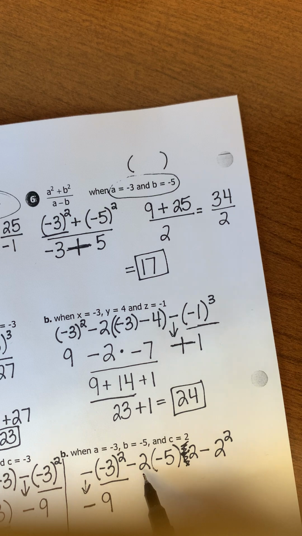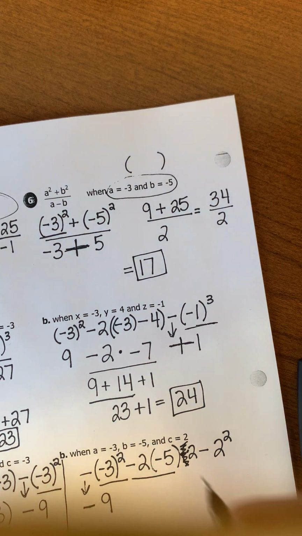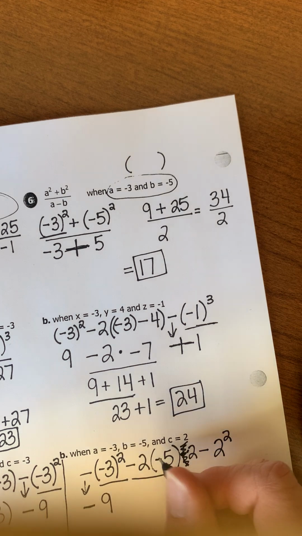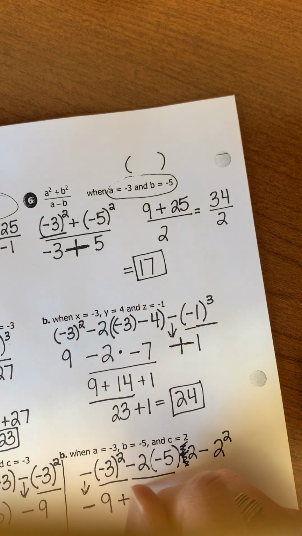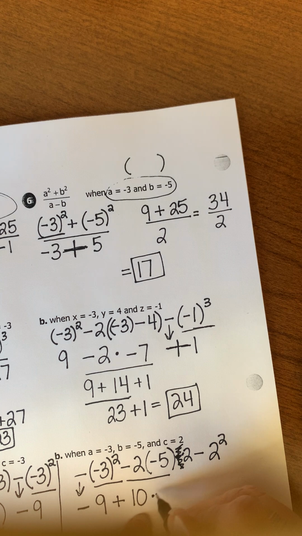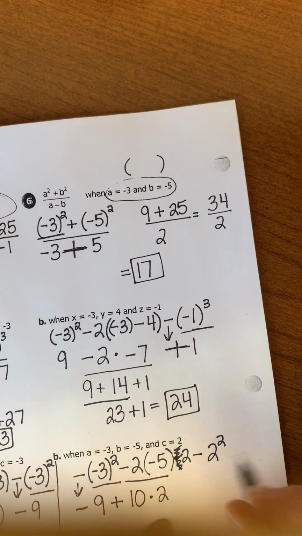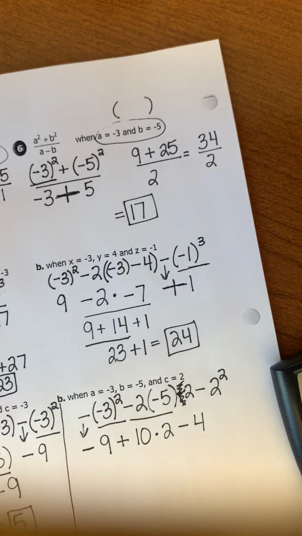Okay. Multiply all through here, so -2 times -5, or 2 times negative 5 will give you negative 10, or negative 2 times negative 5 will give you a positive 10. Okay, so either way, you're going to add 10 here. And then this will be multiplied by 2. And then this at the end, 2 squared is a minus 4.